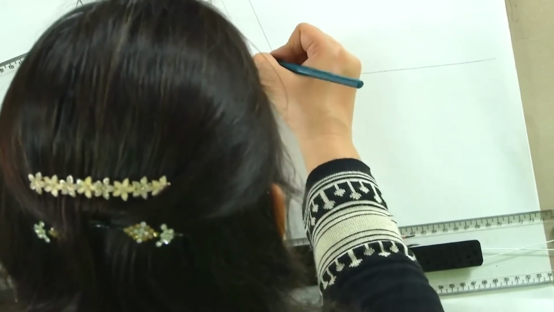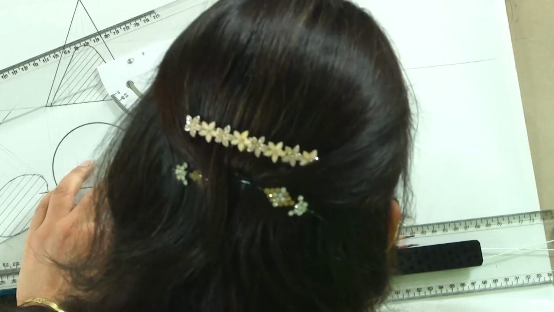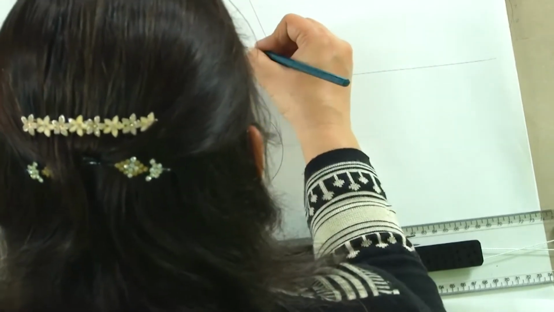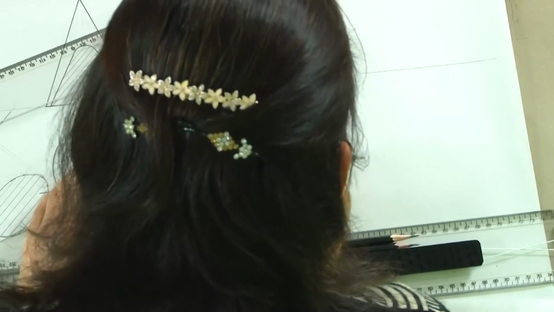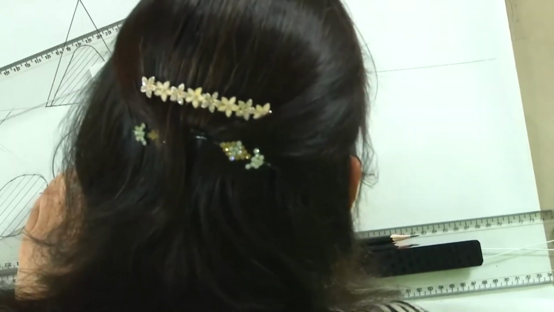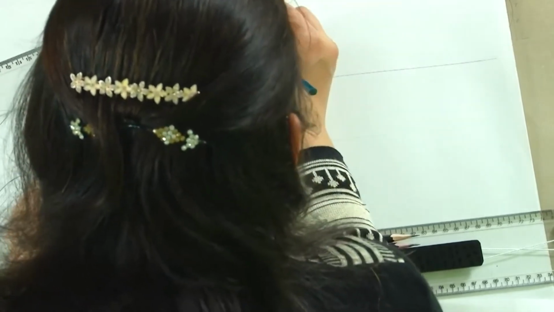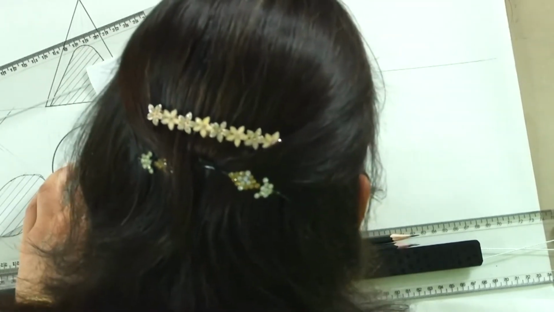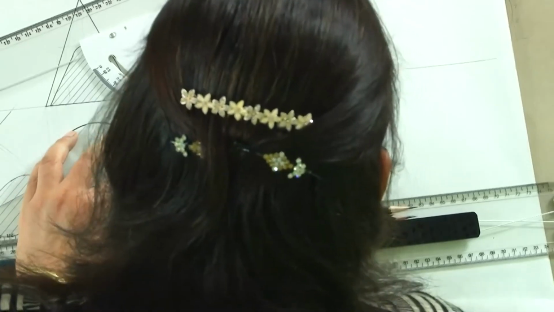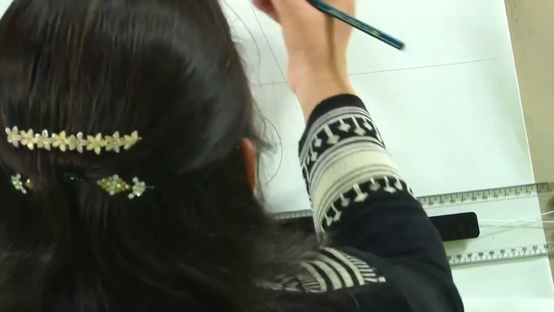So, these are the corresponding points which we are seeing on these horizontal circles.